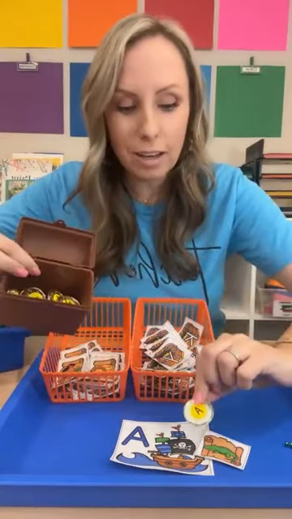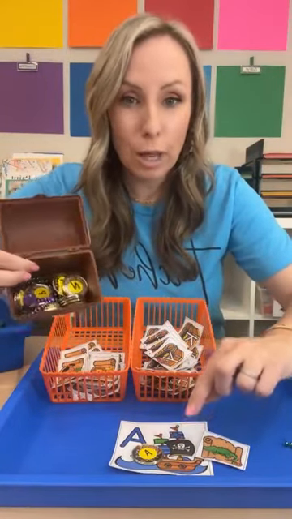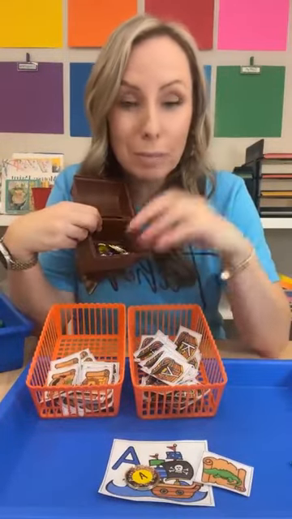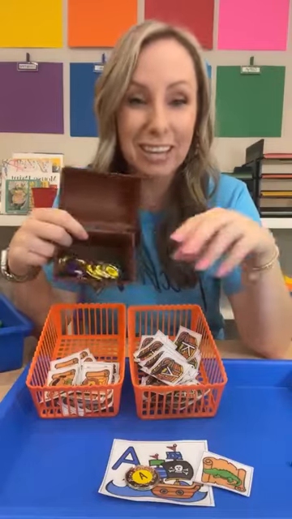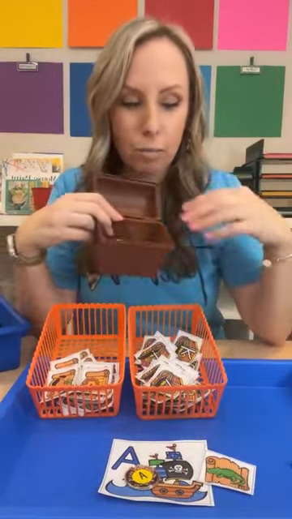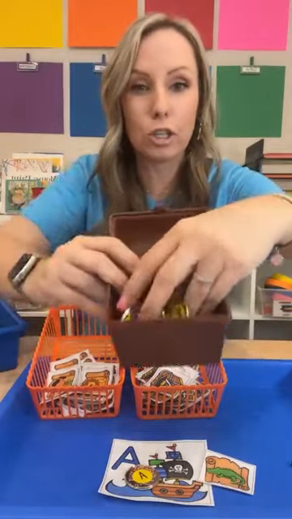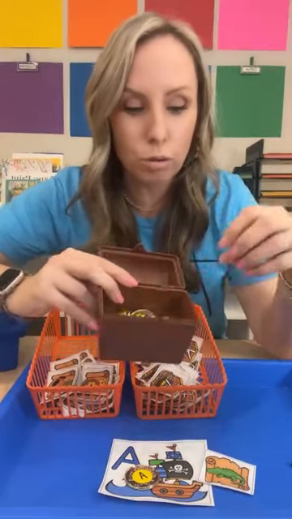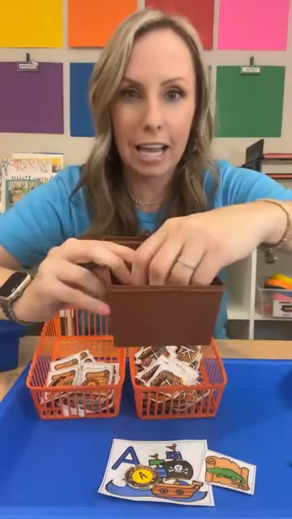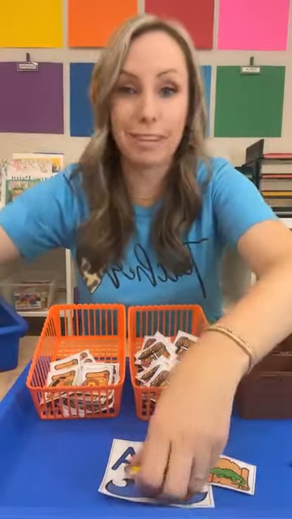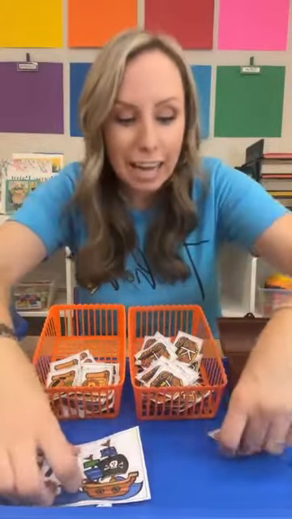But you want to make it even more hands-on. Use your DIY letter manipulatives to make any printable game more fun and more hands-on, because now they have to search through the treasure box. And again, if you don't have this treasure box, just use a little cardboard box to find the one they need. Okay, again, we just want things to be hands-on and engaging and as much fun as we can possibly make it.